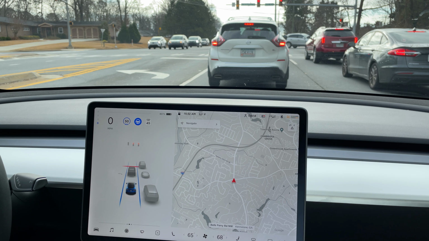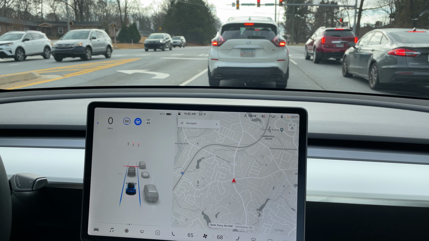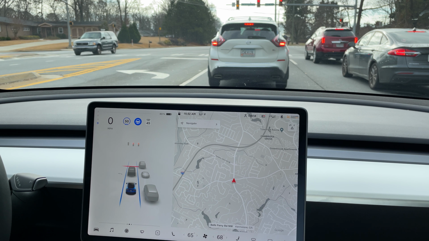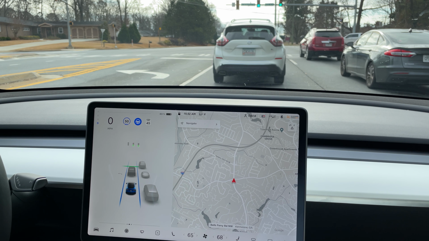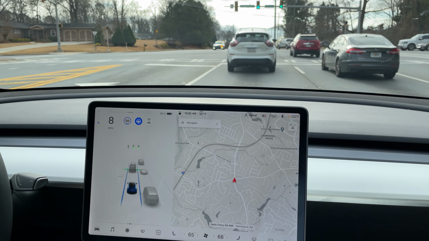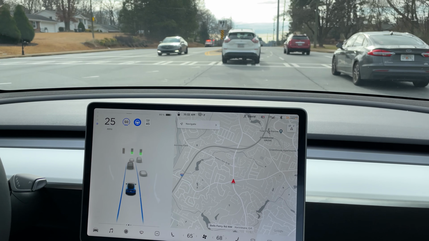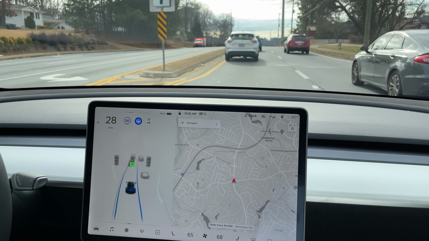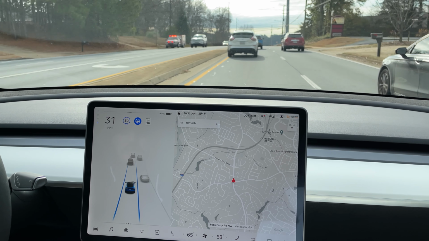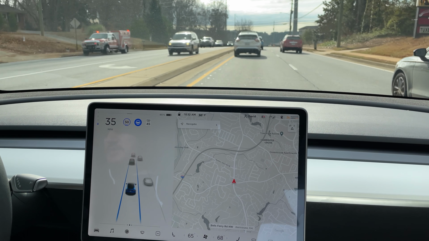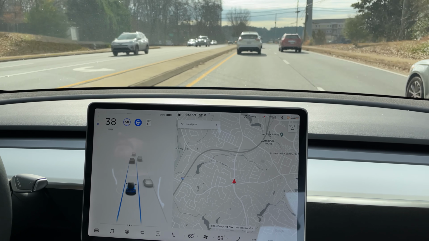But we do have a lead car in this case, so it should follow that lead car without much trouble here. Light is green, line turned green, and we are good to go. So yeah, I do think that having those visualizations be larger on the screen actually does help.